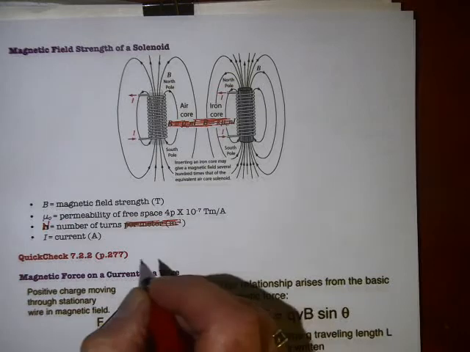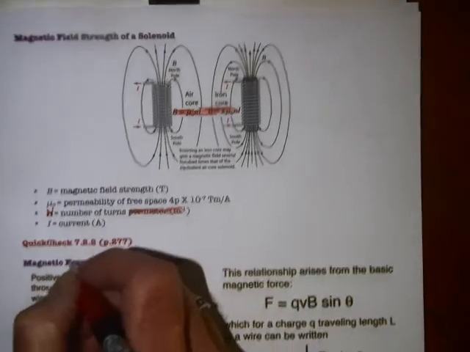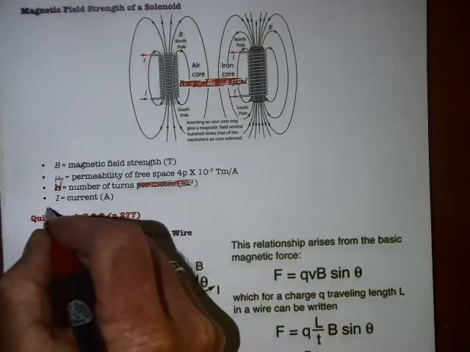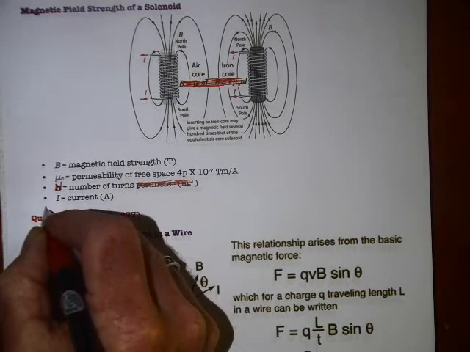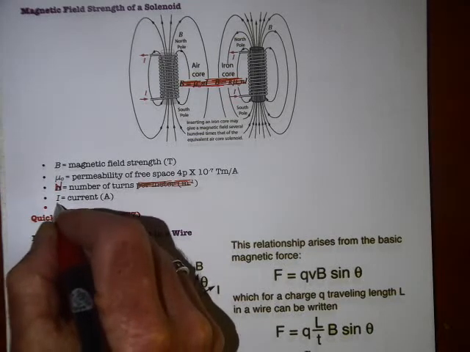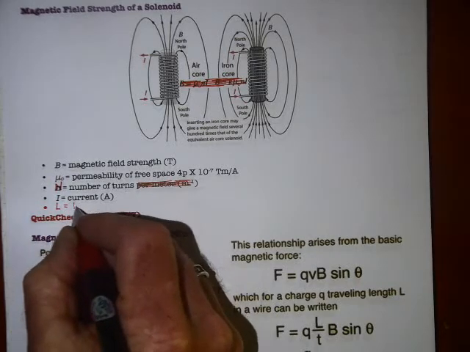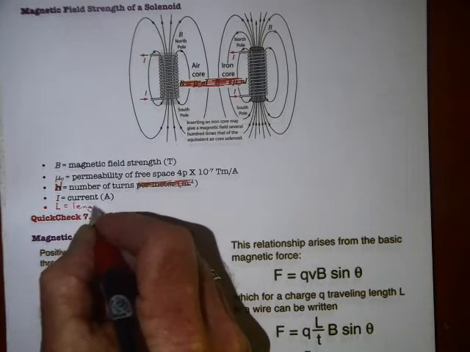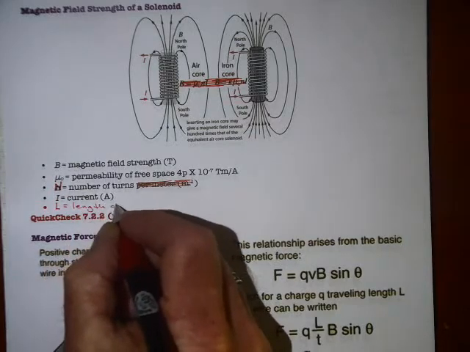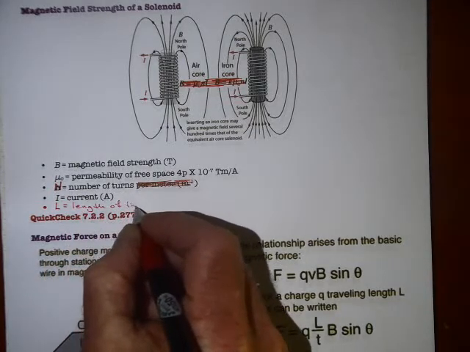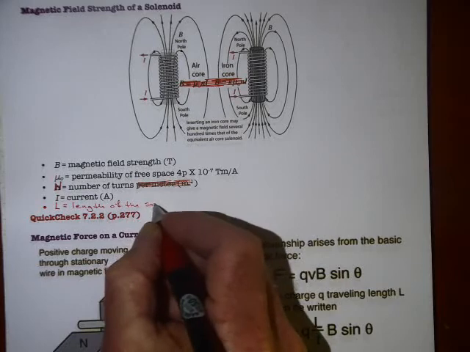You're going to introduce one more thing here, and that is a capital L, and this is going to be the length of the solenoid.